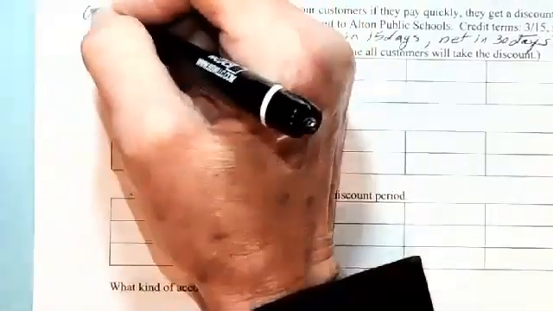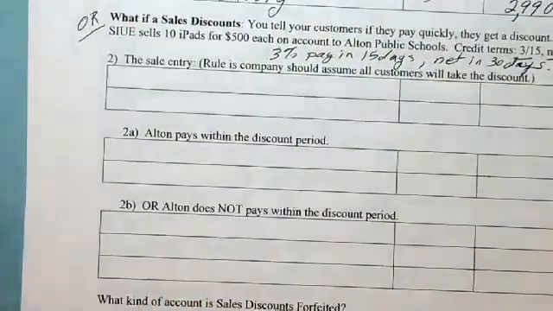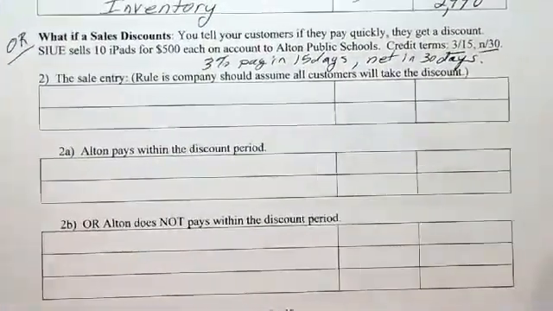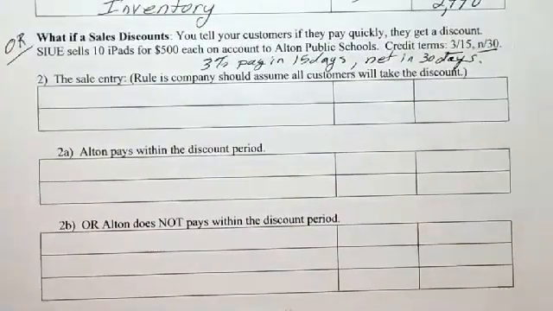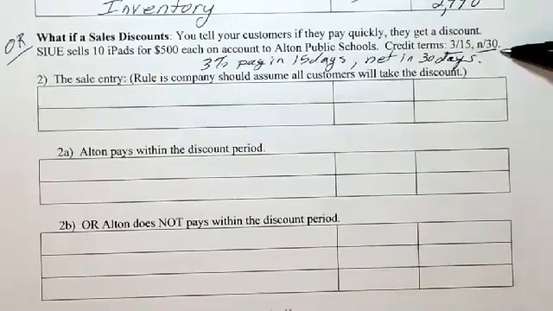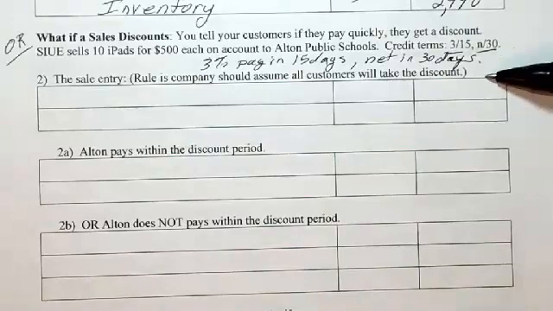But what if, instead of just selling them and expecting $5,000, and this is kind of an or, we have those terms? Because again, if I can buy something 2/10 net 30, I could also have terms when I sell things. It encourages them to pay early so you get the cash. So we tell our customers if they pay quickly, they get a discount. Let's say that we give them terms 3/15 net 30. Remember, that means they get 3% if they pay within 15 days, or net 30.